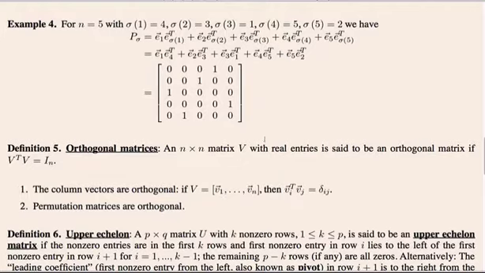Also note that permutation matrices are orthogonal. That's the reason we define these orthogonal matrices here, because it's interesting to see that when you multiply together the transpose of that with itself, you get the identity matrix.